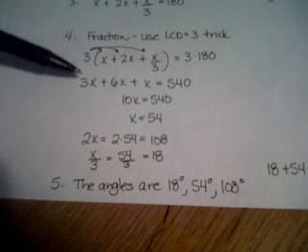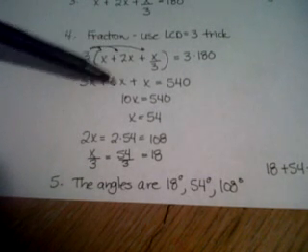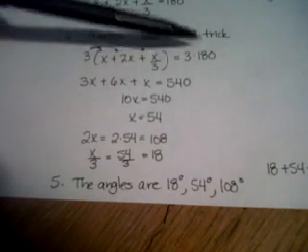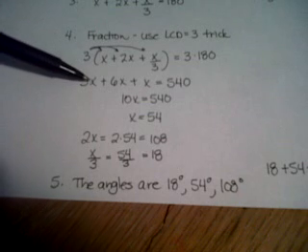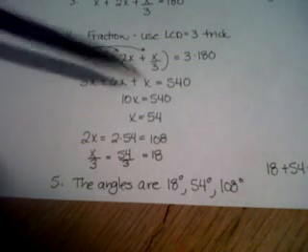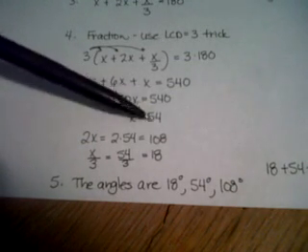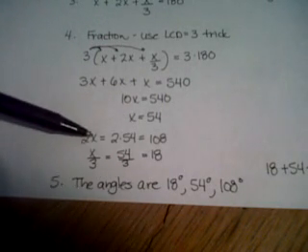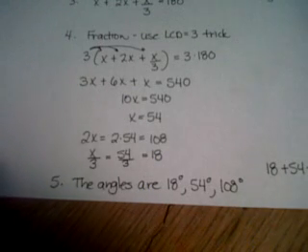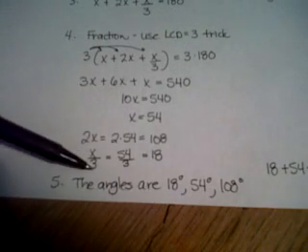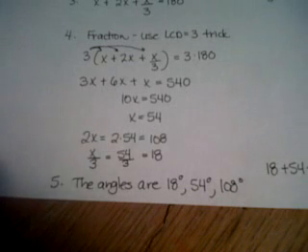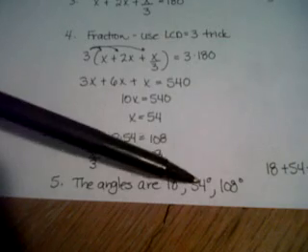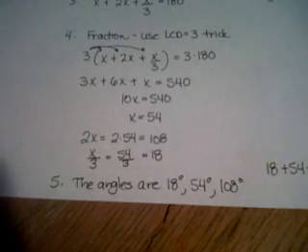So when I do that, I have to use my distributive property. So I get 3x plus 3 times 2x is 6x, and 3 times x over 3 leaves me with just an x. 3 times 180 gives me 540. Here I combine my like terms. I get 10x equals 540. Divide both sides by 10, I get x equals 54. Well, that gave me my middle angle, but now I need my largest angle, and that was 2 times x, so 2 times 54 gives me 108. And I need my smallest angle, which is x divided by 3, so 54 divided by 3, which is 18. So my angles are 18 degrees, because we measure angles by degrees, 54 degrees and 108 degrees.